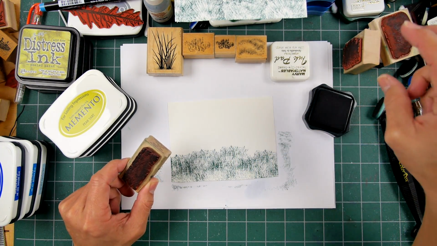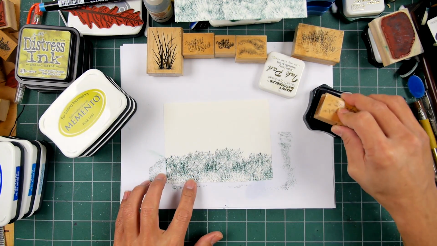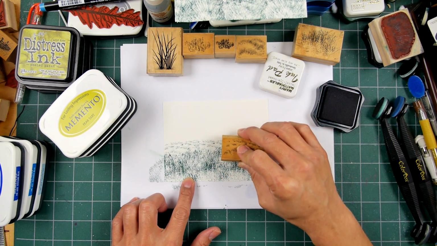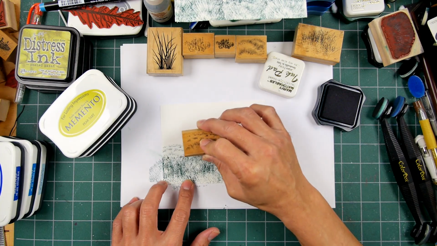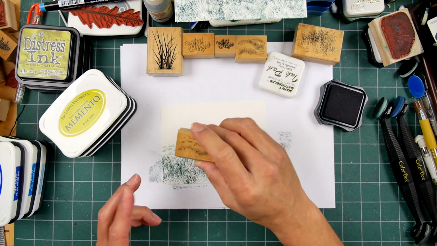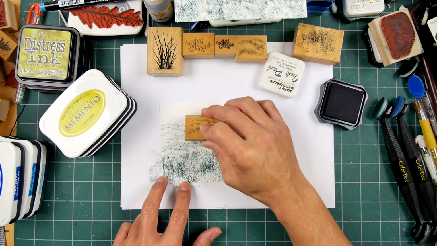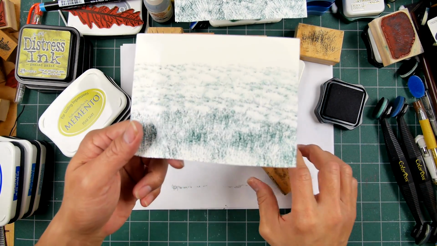Alright, there's the larger one, that's the grass texture. And we'll build up some smaller or more distant grass, you can see. Now on this one, the Sedge Filler, you don't have to re-ink it every time if you don't want to. Alright, so that looks like that.